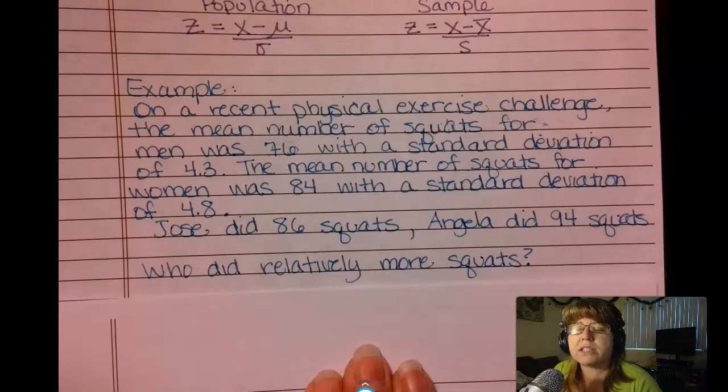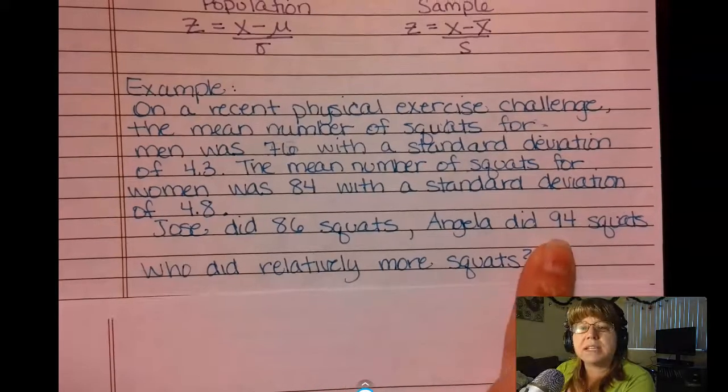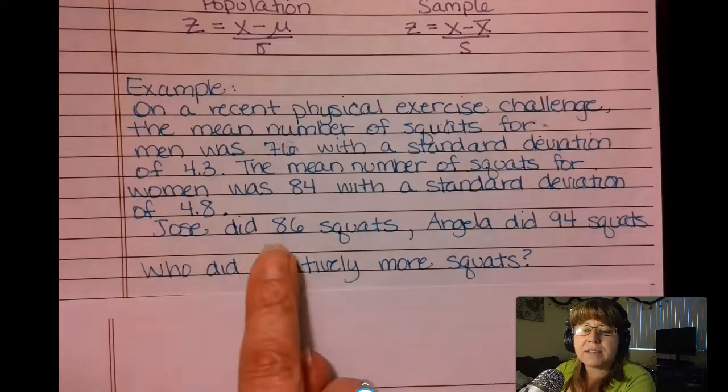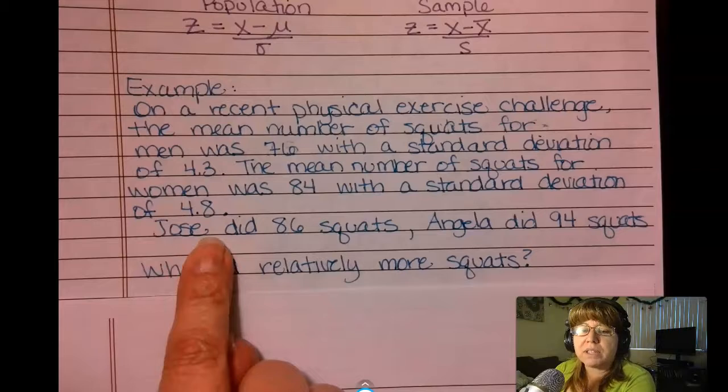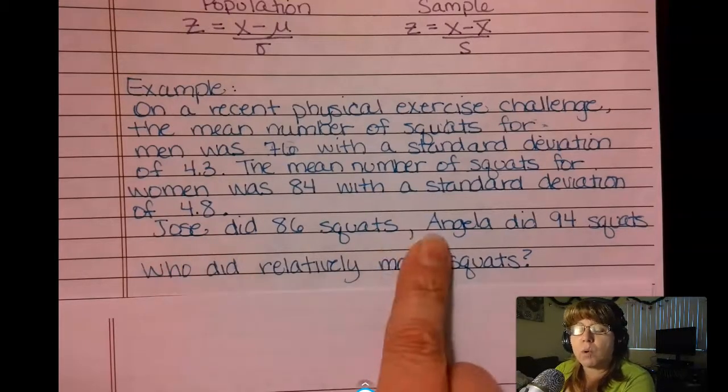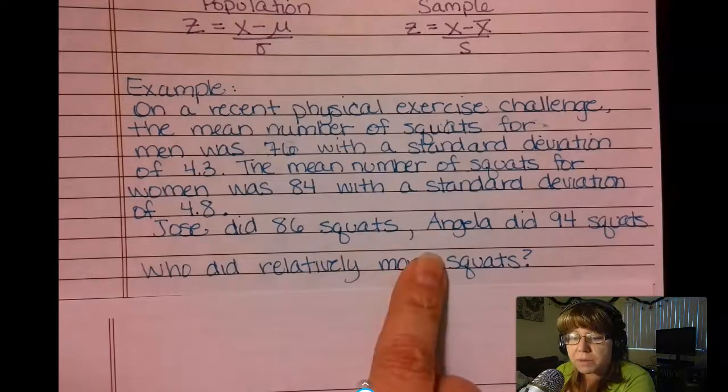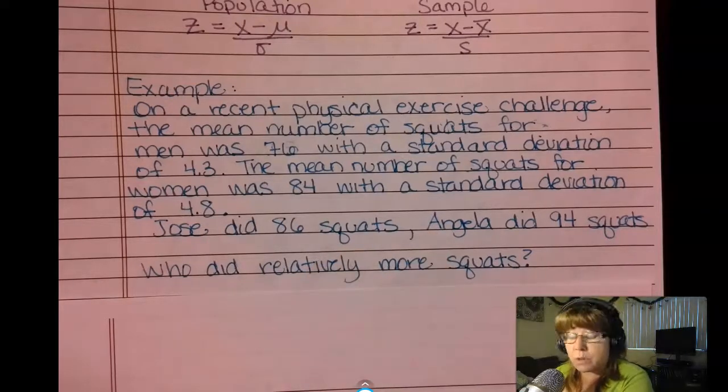Now, if I just asked you who did more squats, you would say, well, of course, Angela did because 94 is more than 76. But I'm asking you who did relatively more squats within their gender. Did Jose do relatively more squats than the average man? And did Angela do more squats than the average woman? And we're going to compare those. That's where the z-score will come in.